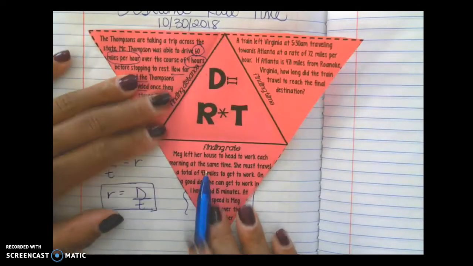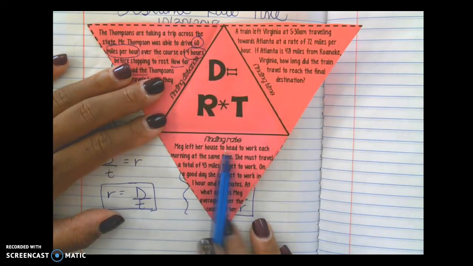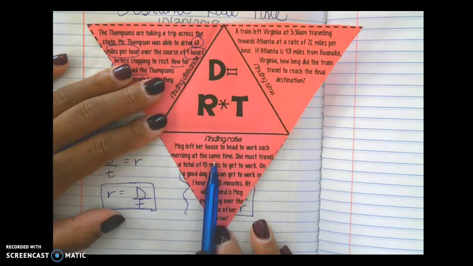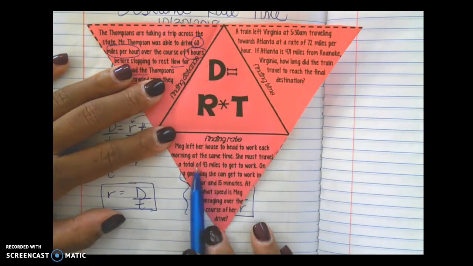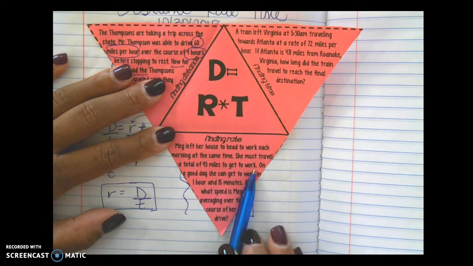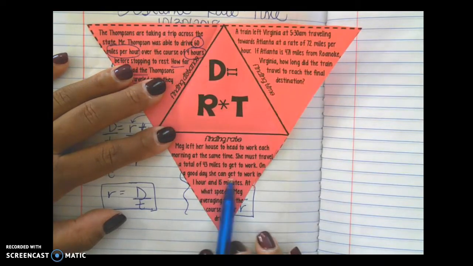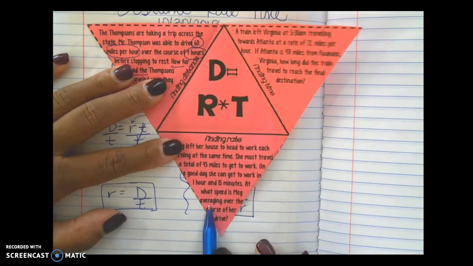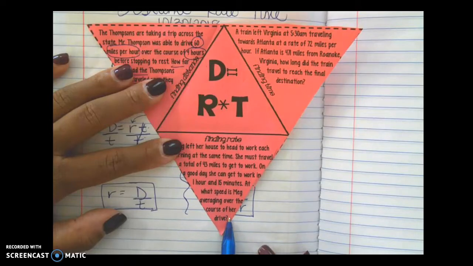Finding rate. Meg left her house to head to work each morning at the same time. She must travel a total of 43 miles to get to work. On a good day, she can get to work in 1 hour and 15 minutes. At what speed is Meg averaging over the course of her drive?